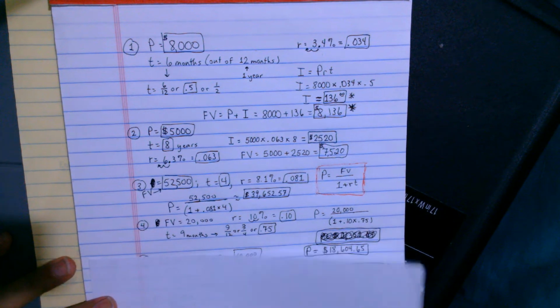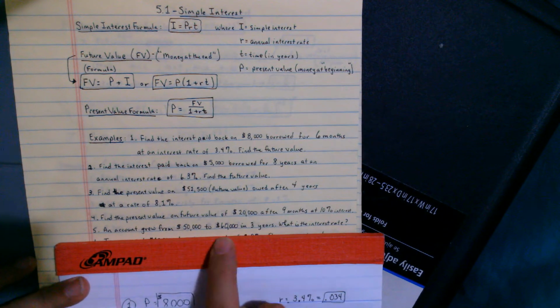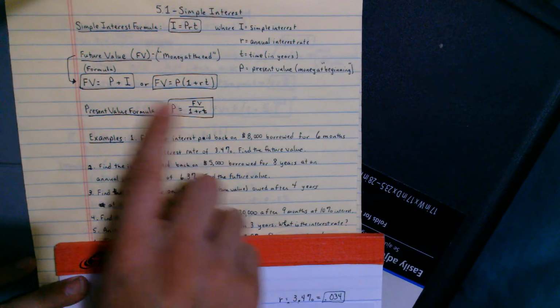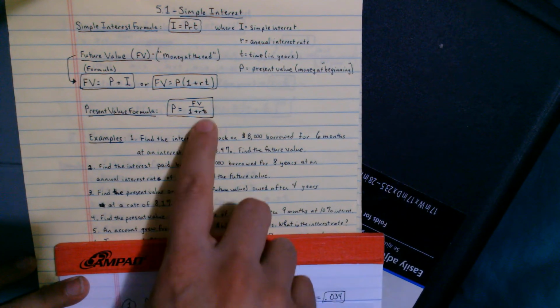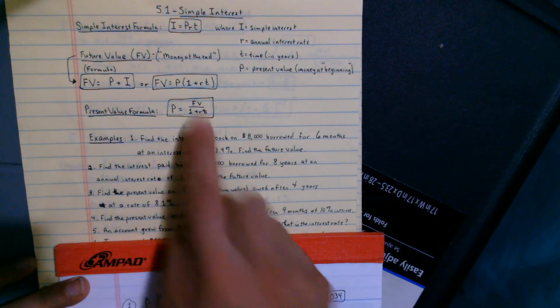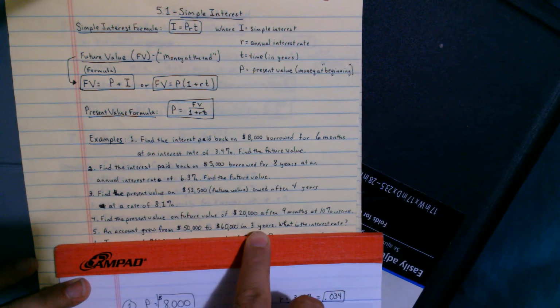Okay, and then you have the last two here. An account grew from 50,000 to 60,000 in 3 years. What is the interest rate? So this is more you want it to go back as the interest rate. Now, essentially, the interest rate is in two formulas: this one or this one. Now, if you have the future value, which you do, again, present value is 50,000, future value is 60,000. T is 3 years.